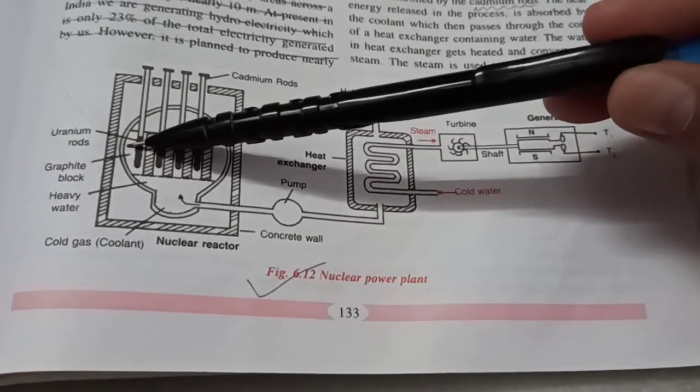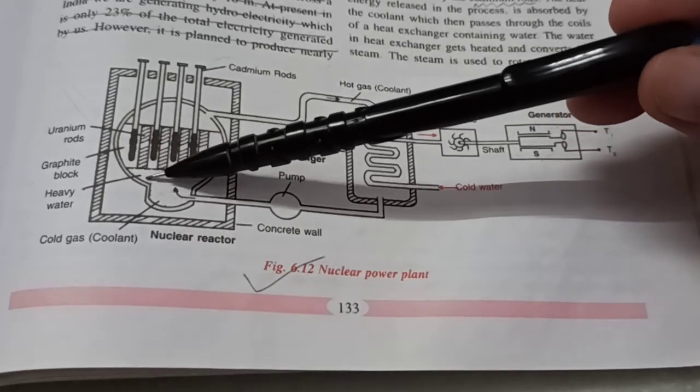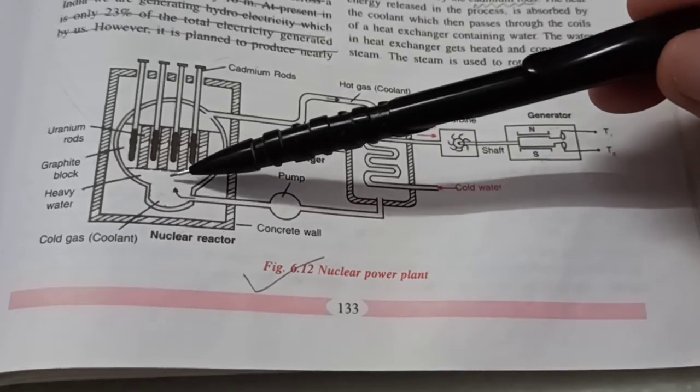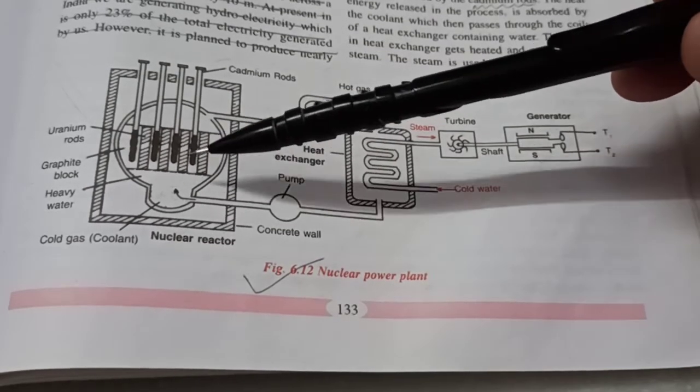Now the graphite block and heavy water are used as moderators here. They slow down the speed of the neutron. You see, uranium-235 can undergo fission only if a slow neutron hits it.